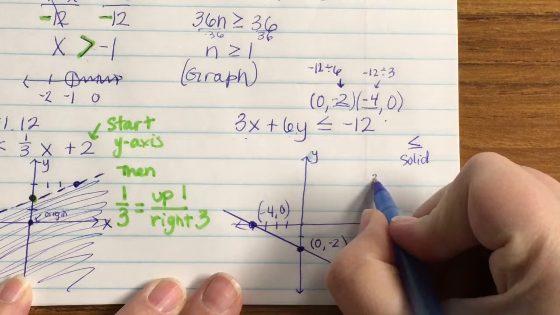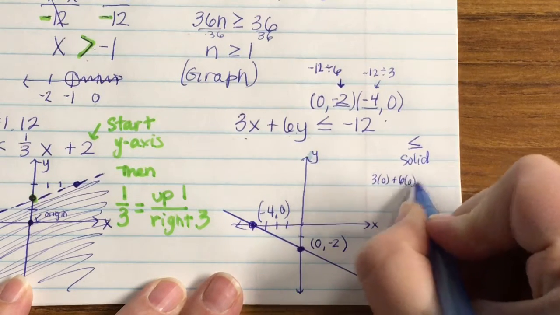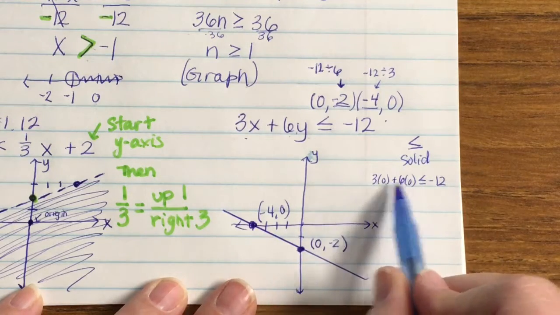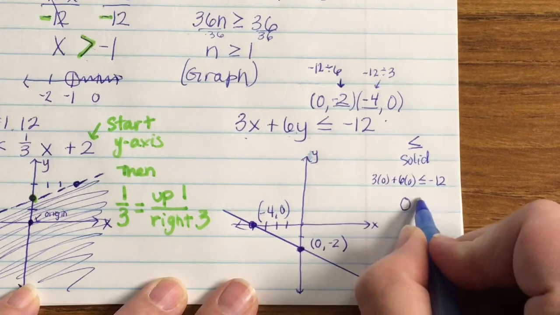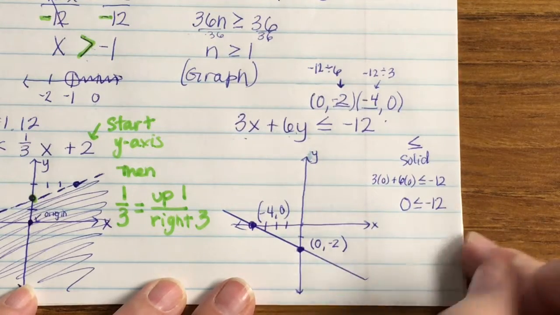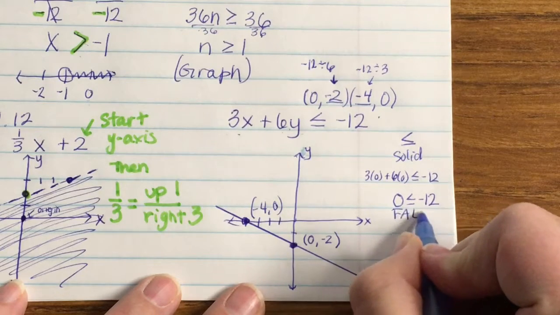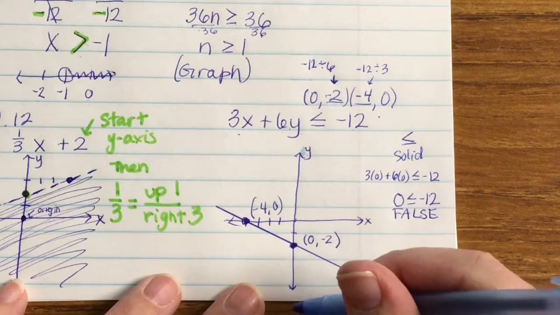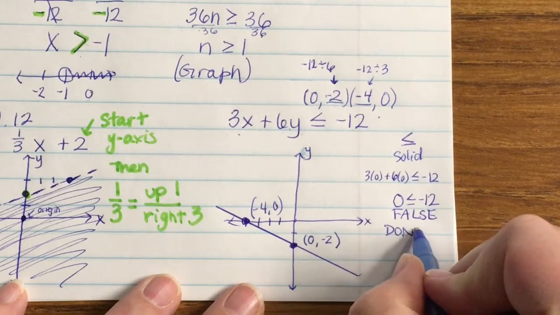So if I did 3 times 0 plus 6 times 0, what is the left side going to be? 0. Is 0 less than or equal to negative 12? Is that a true statement or a false statement? That is false, because negative 12 would be clear down here. That is false, so we don't want to shade.